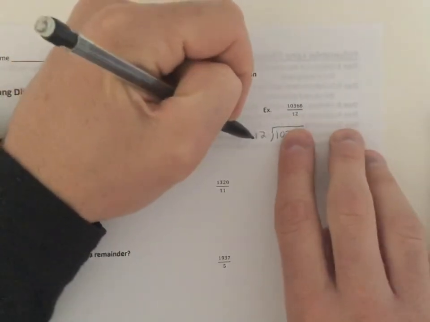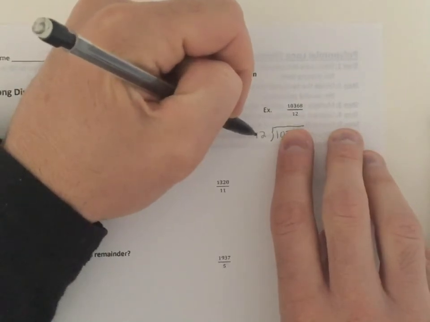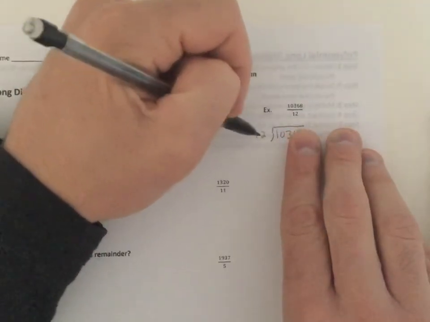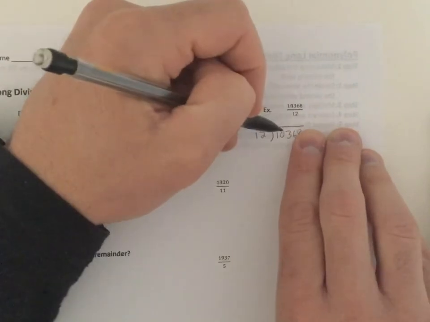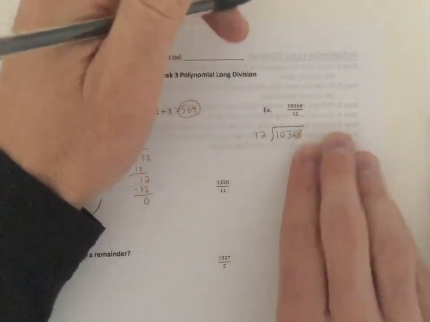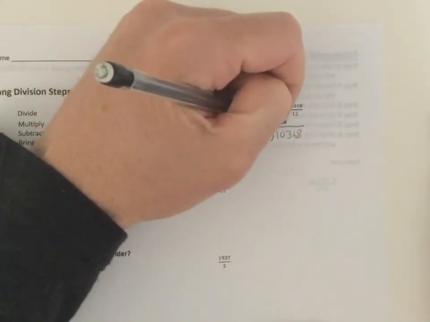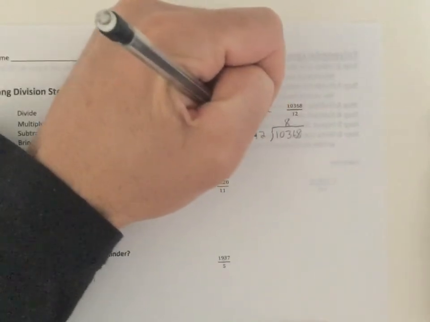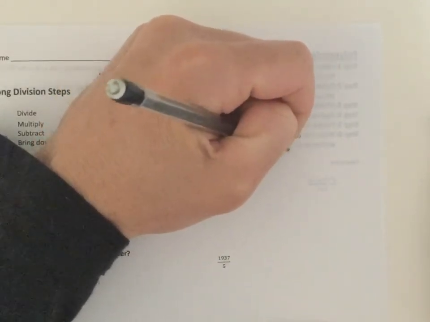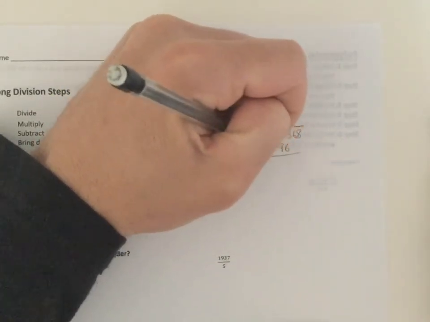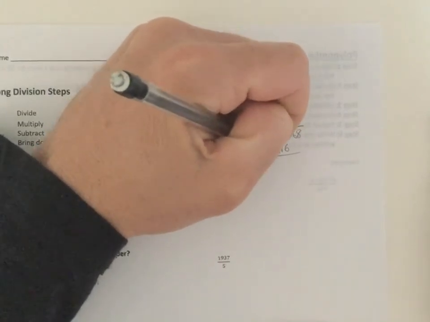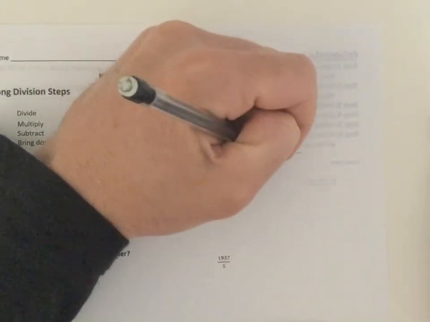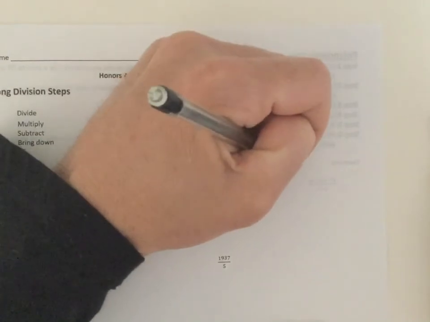Again, I'm saying, can I take 1 and divide by 12? No. Can I take 10 and divide by 12? No. So then I do 103 and divide that by 12. And that would be 8. So I do 8 times 12, which is 96. 103 minus 96 is 7. I bring down the 6 and the 8.